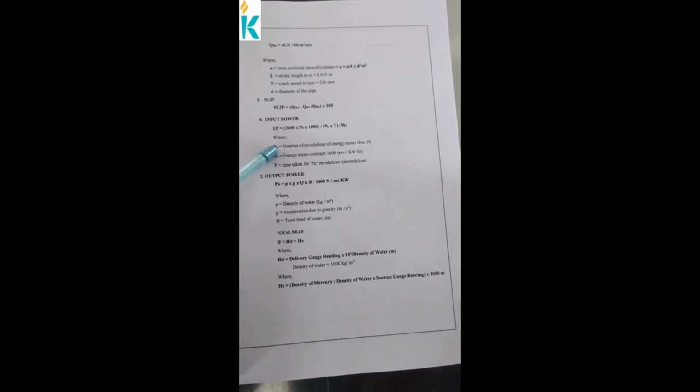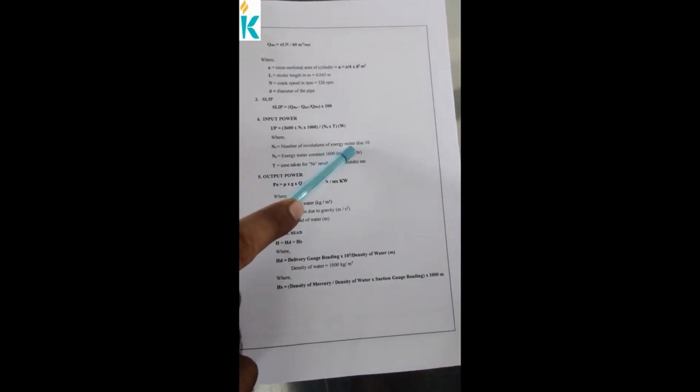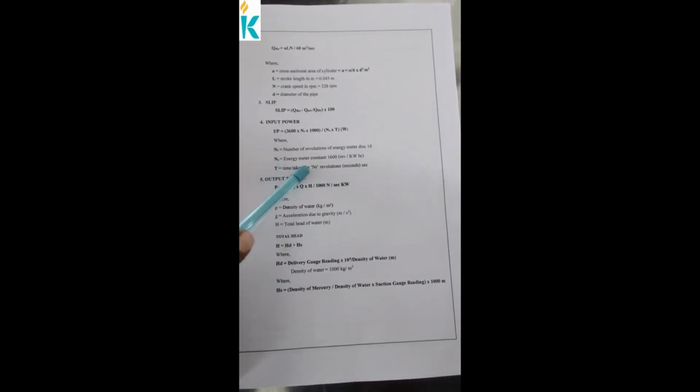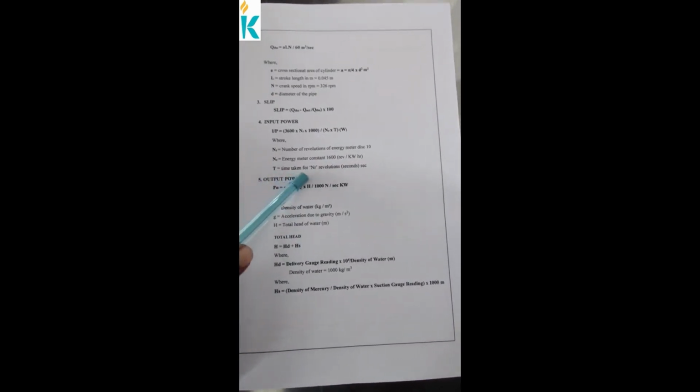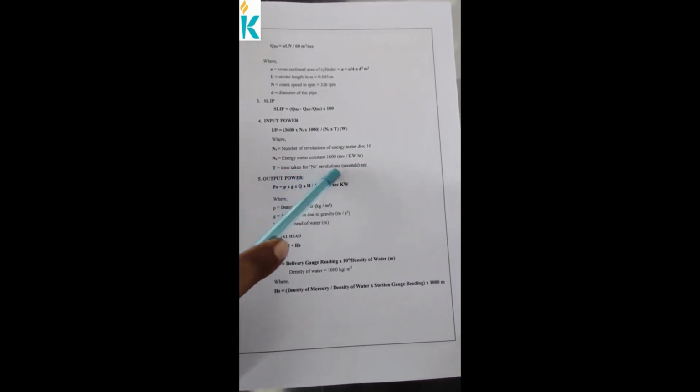But now we are using the latest energy meter, that is 10 blinks, and the time should be taken. Okay, next one, the energy meter constant is 1600 revolutions per kilowatt hour. Next, the time taken for the revolutions, NR is equal to revolutions, that is converted into seconds. So applying these parameters to the input power formula, you will calculate the input power. That is mentioned in your tabular column.